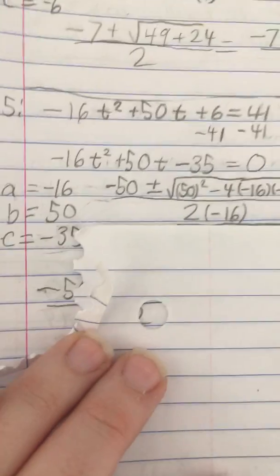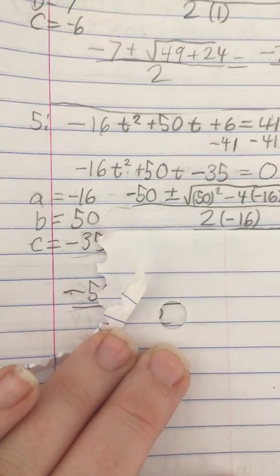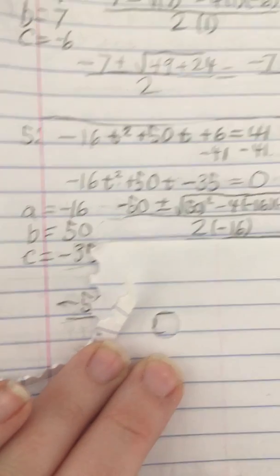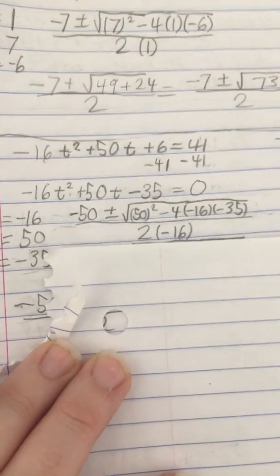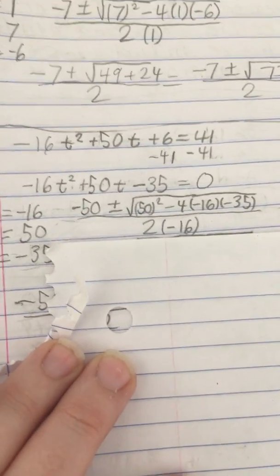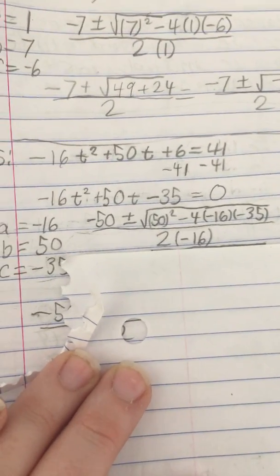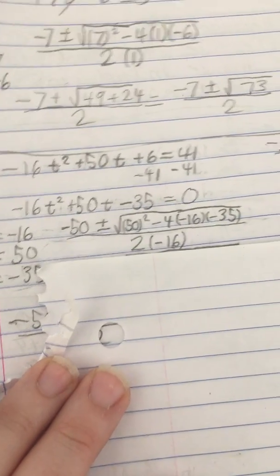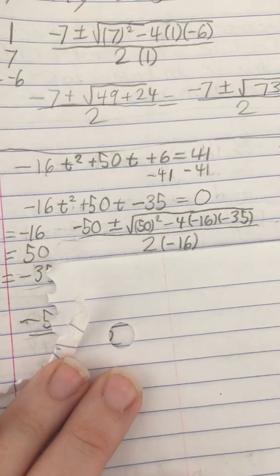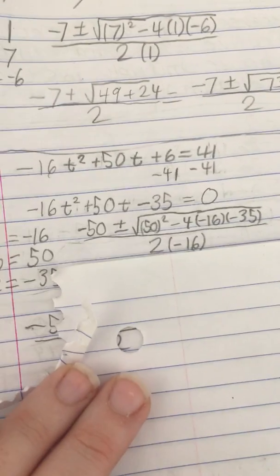So here I'm going to put it into the equation. The opposite of b, so negative 50, plus or minus b squared, which is 50 squared, minus 4 times a, which is negative 16, times c, which is negative 35. Then we do 2 times a, which is 2 times negative 16.